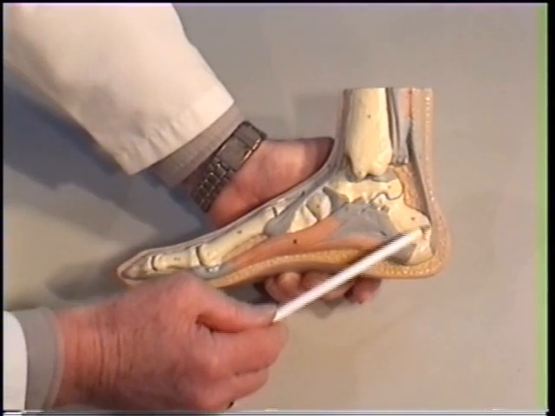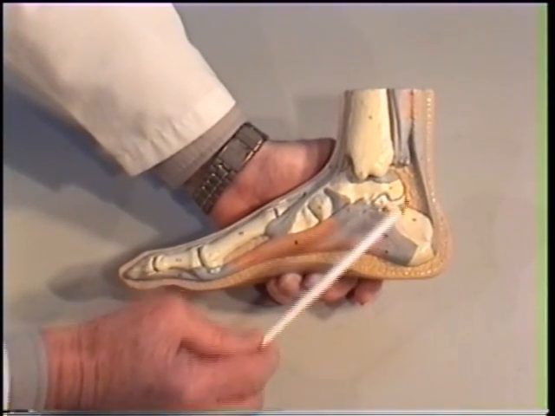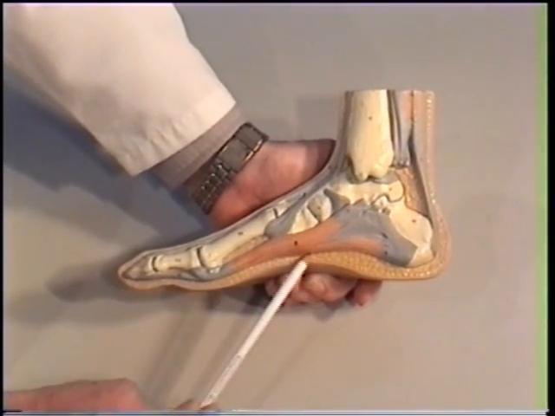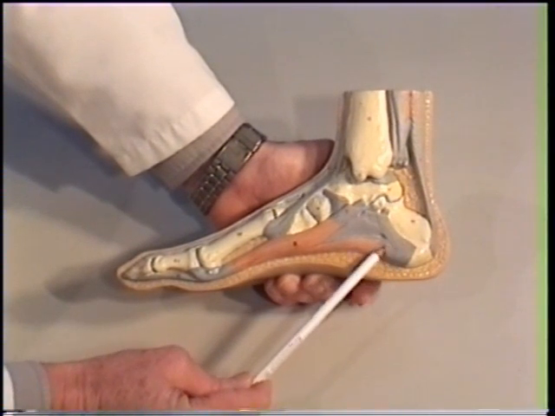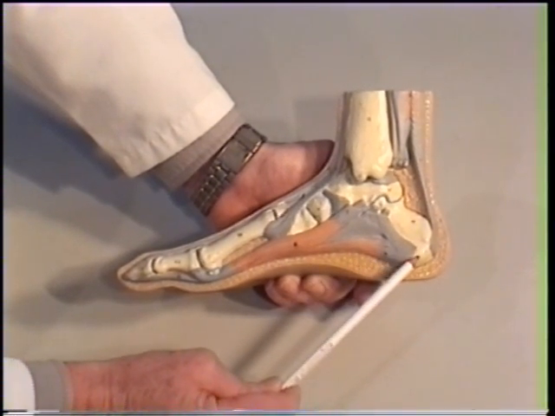Looking at this artificial foot, this is the heel bone. Here are the lengthwise tendon and foot, and here's the tissue attaching the tendon to the heel bone.